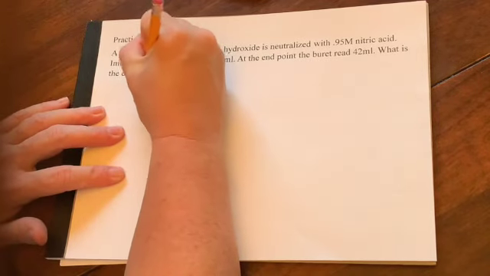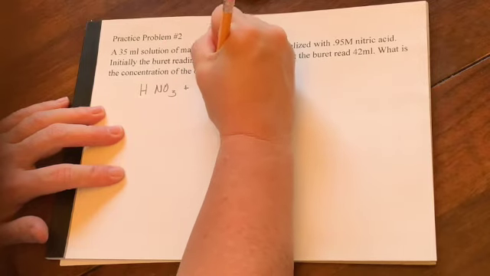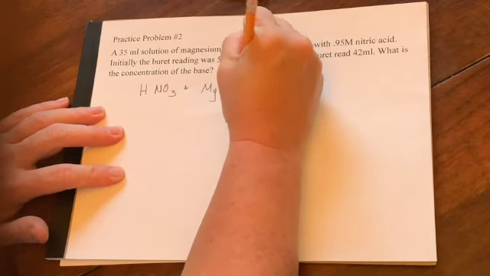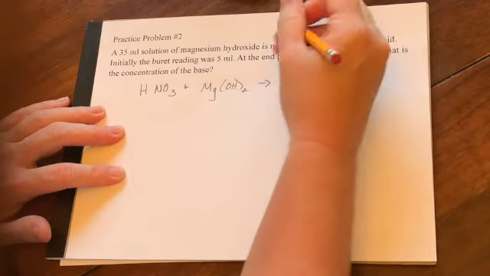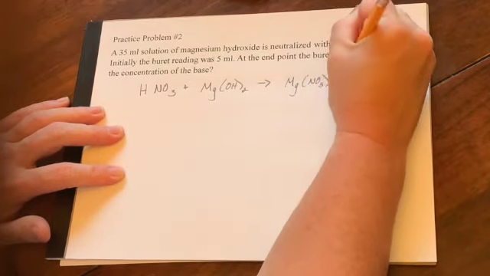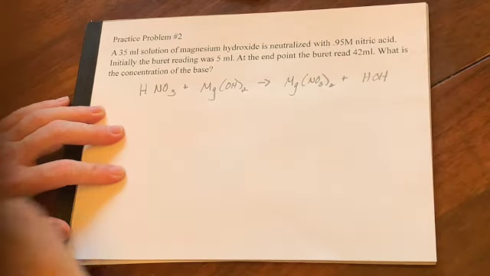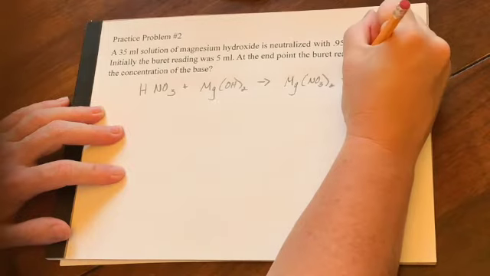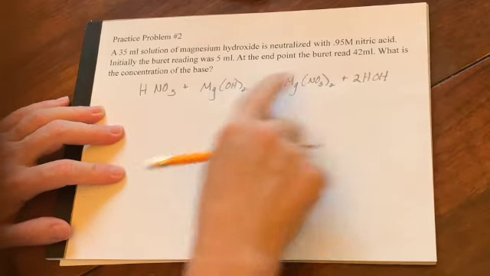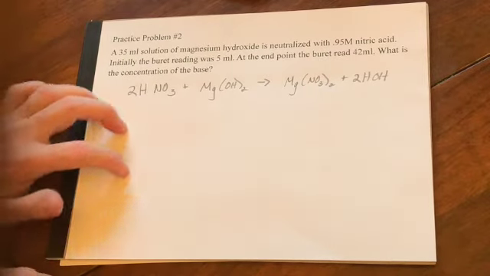All right, here we go. So I have nitric acid reacting with magnesium hydroxide. Double replacement, remember, so that's going to be magnesium nitrate plus water. All right, we need to balance that out. I need 2 hydroxides there to balance that. Now I'm going to need a 2 here, and now I'm all balanced.